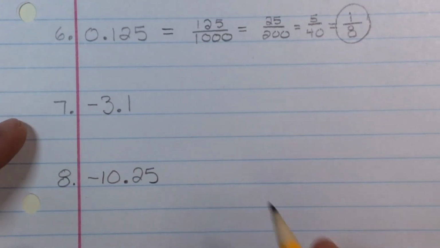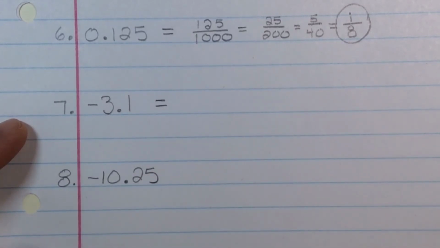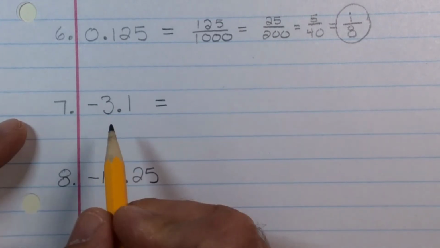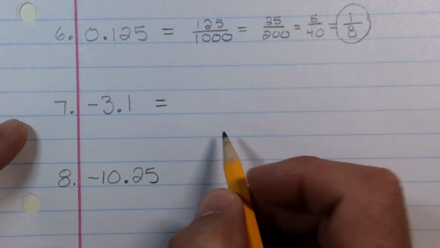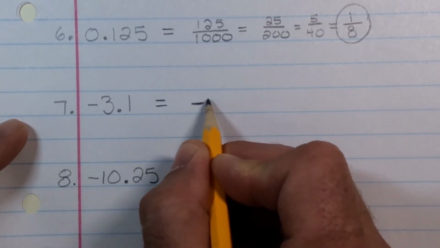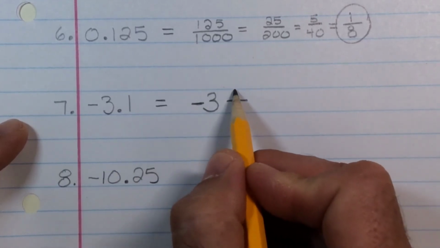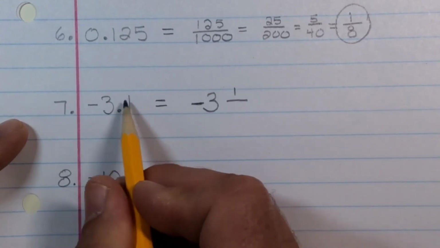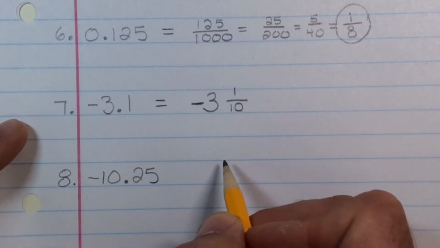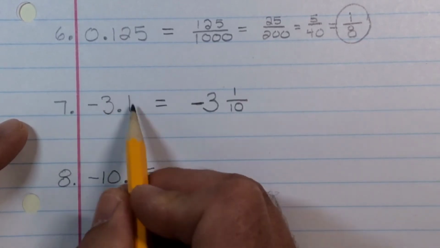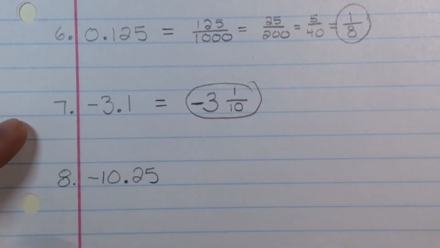Number 7. When I turn this into a fraction or mixed number, that negative 3, the integer part, is going to stay the integer part. So negative 3, I'm just pulling right out front here, and then I'll have some fraction behind it. I have 1 number behind the decimal, so a 0 after my 1. Negative 3 and 1/10. Negative 3 and 1/10 is how we say that. Quick double check, negative mixed number because it was a negative decimal number.